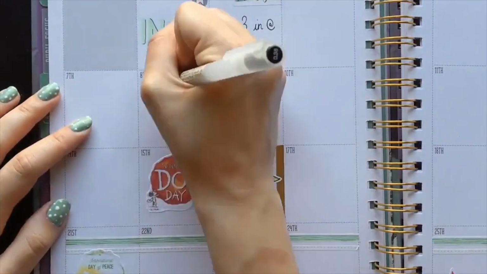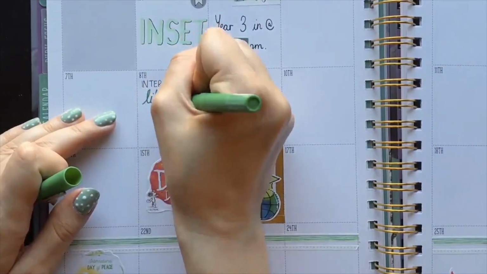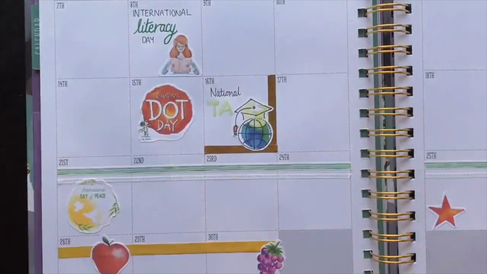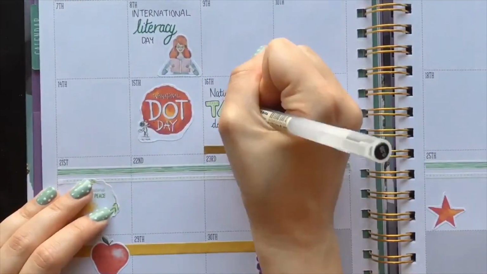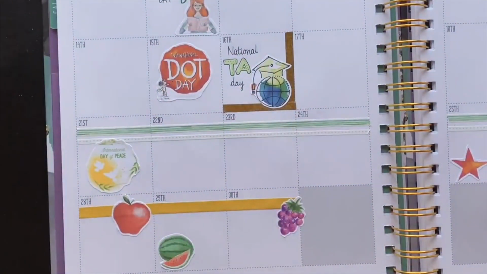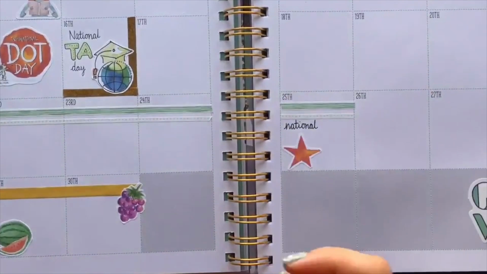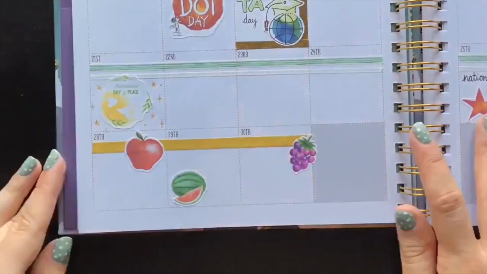So here you can see an example of how I like to swap out the fonts. For example, I wrote in all block capitals nice and small, and then went in with a Flair pen and added in some loopy kind of calligraphy style writing, and I just think it adds a little bit more interest when you're looking at the different days.